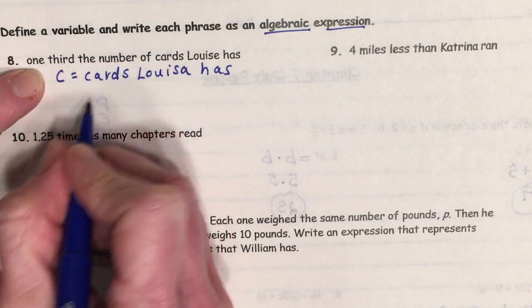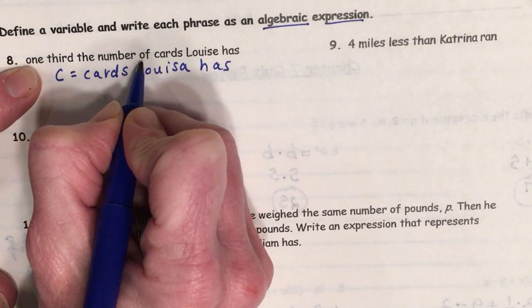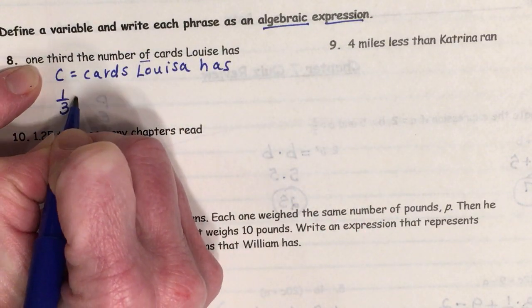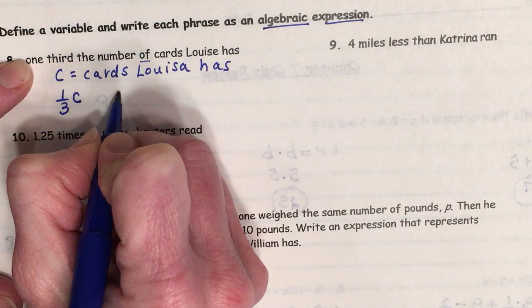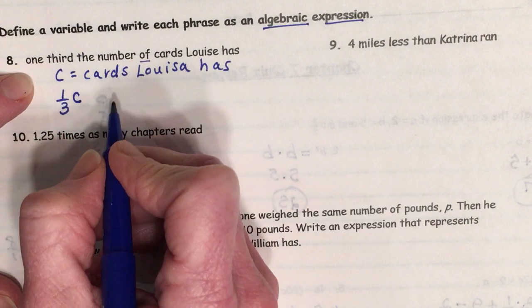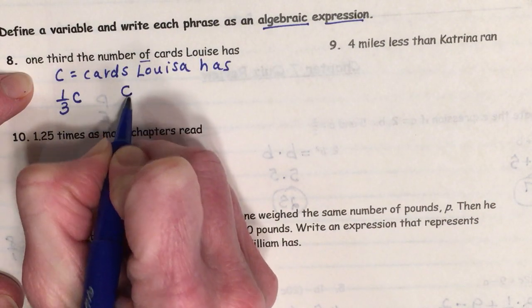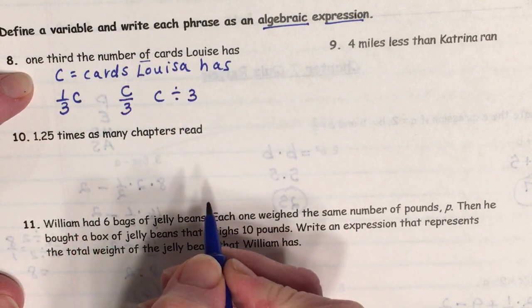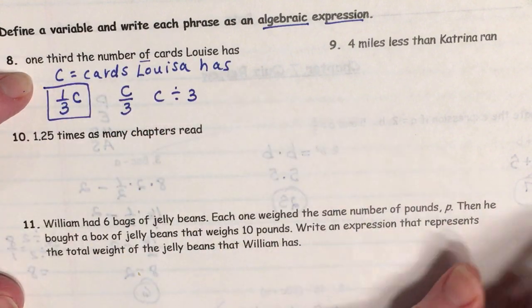And then 1/3 of that, couple ways to think of that. 1/3 of is the same thing as multiplying 1/3 times C. So I could write it as 1/3 C. Or I could write it as 1/3 of something could also mean you're taking it and dividing it into 3 parts. So I could also write this as C over 3 or C divided by 3. Okay, so all of those are correct. You're most likely going to see it this way though.